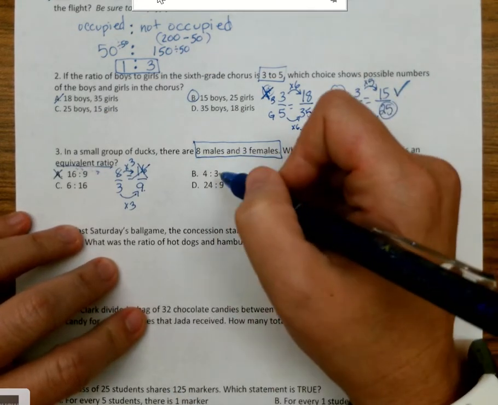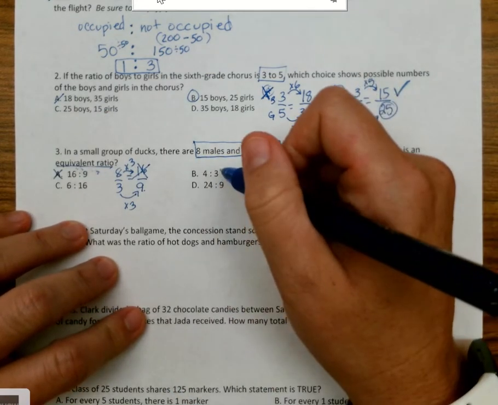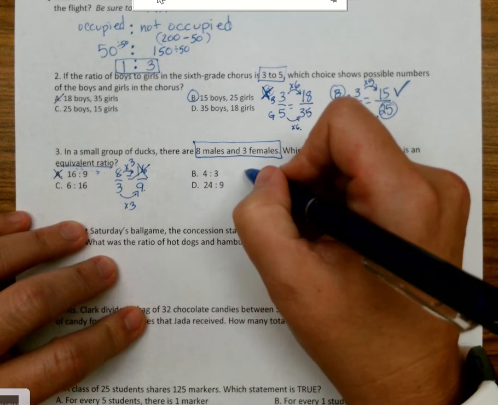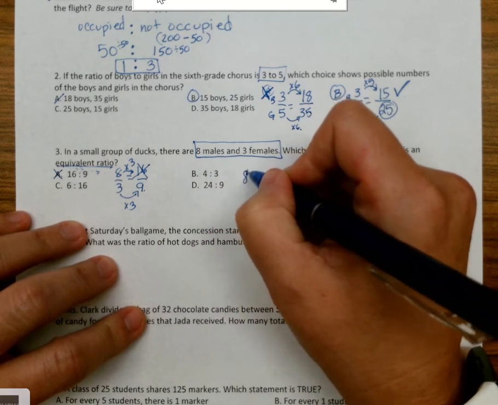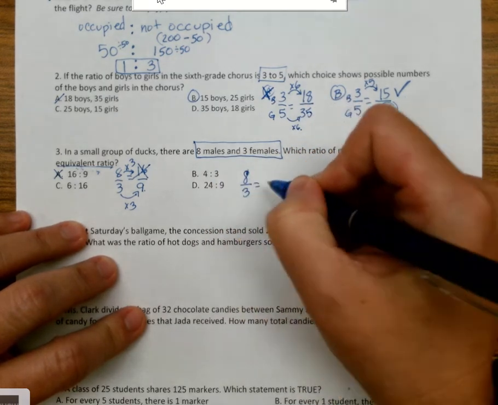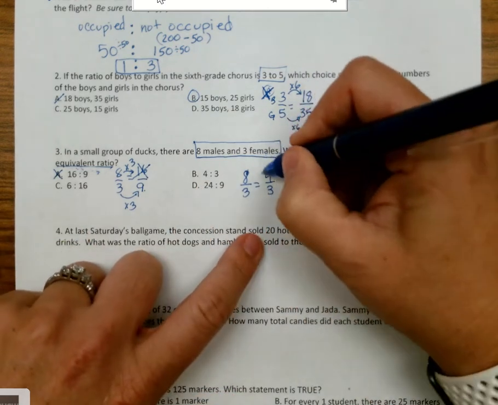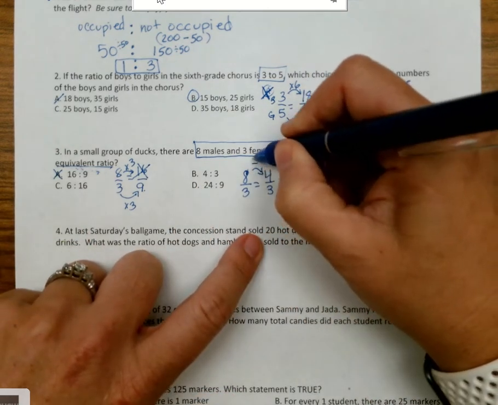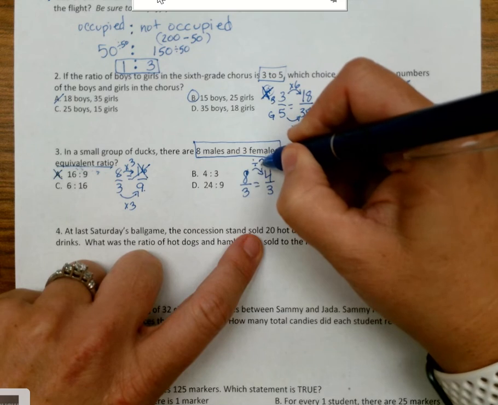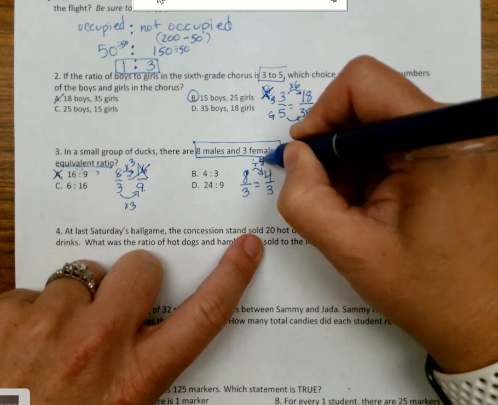Let's go over to B. We have 8 males to 3 females, and then I have my 4 to 3 from here. How do I get from 8 to 4? Well, this time I'm getting smaller, so I'm dividing by 4. And that gets me to 4.